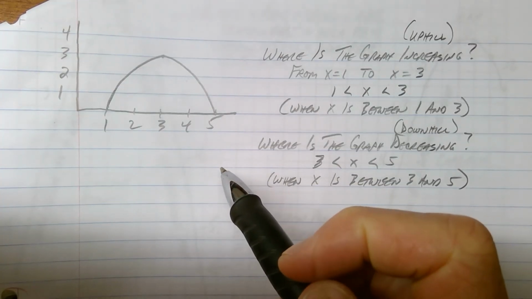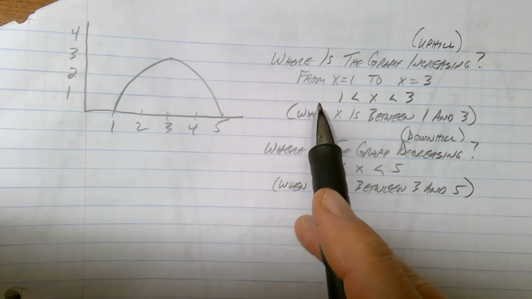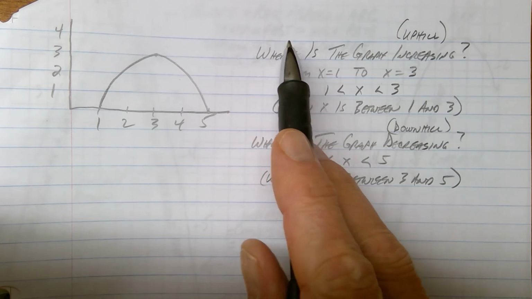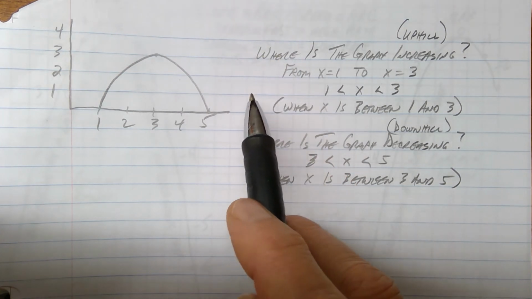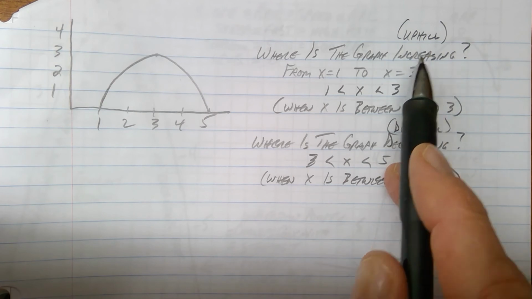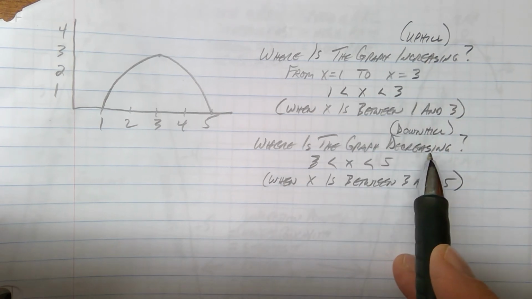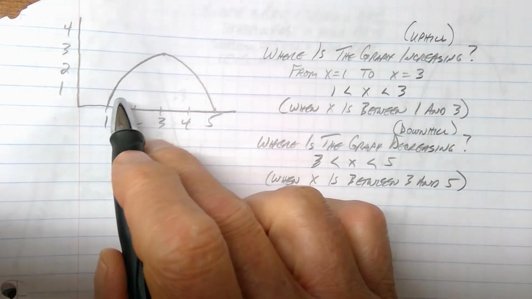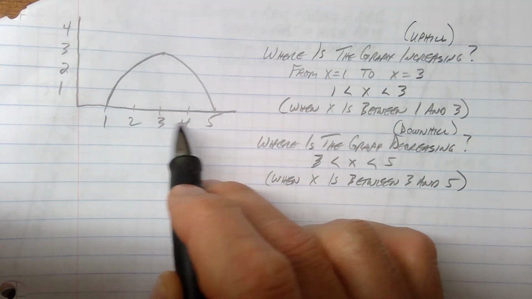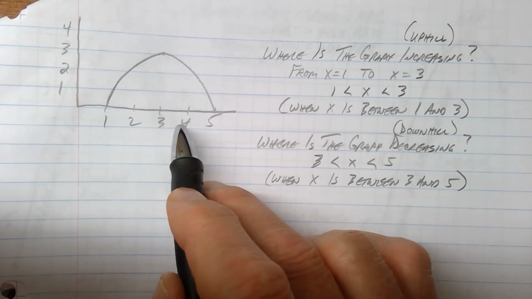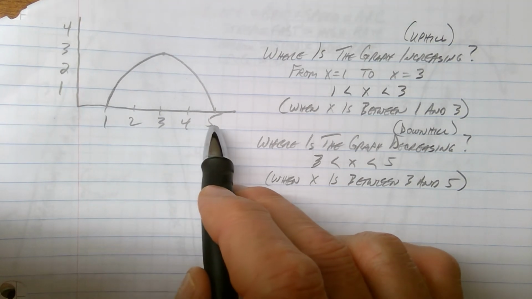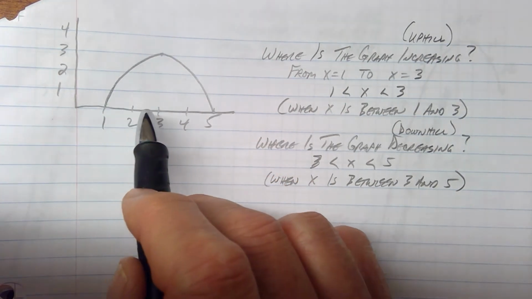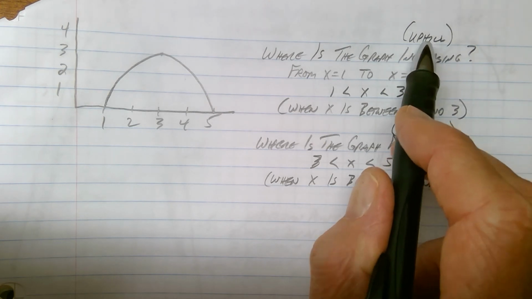And finally, I just want to help you answer when a graph is increasing and when it is decreasing. Remember, sometimes they say when, sometimes they say where, but they're asking for the x values. So when is the graph increasing, or I could say where is the graph decreasing? All right, looking at this graph here, now notice that as time goes by, maybe after 1 hour, 2 hours, 3 hours, 4 hours, 5 hours, the graph goes up and then it goes down.